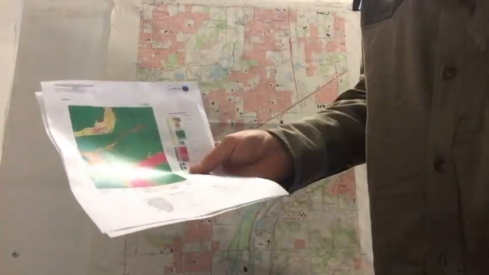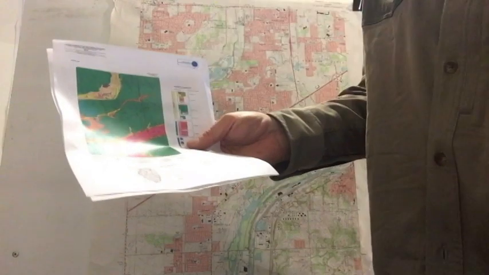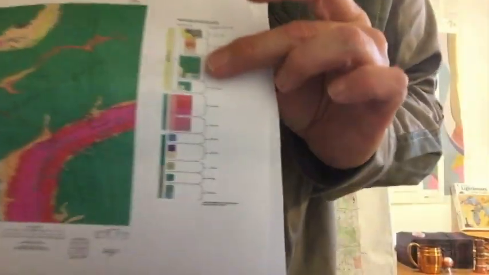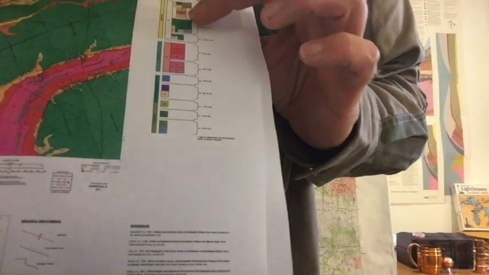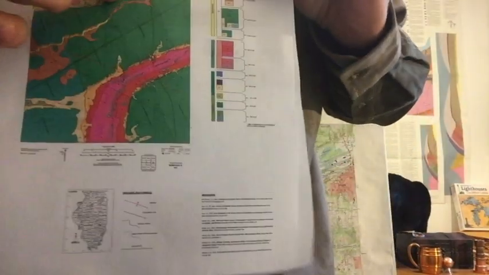So you have your title, you have your legend, you have your location. Now you need your scale, okay? But real quick before I get into that, when you do your geologic legend, like in this case, you'll see that there's letters abbreviating formations, which correspond to the colors here.